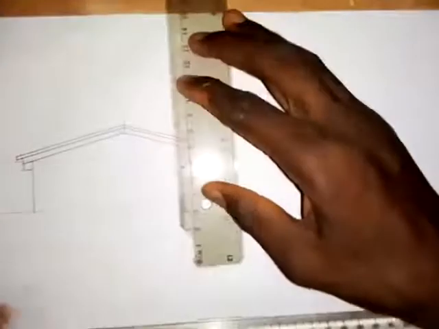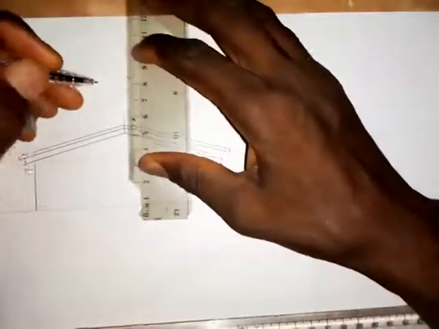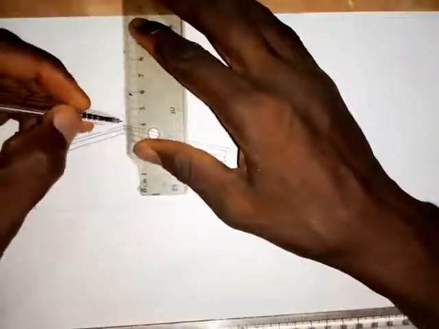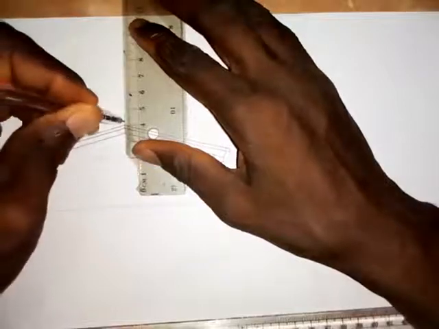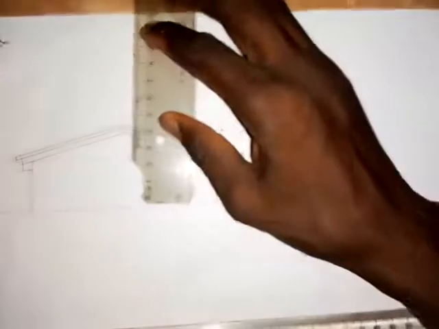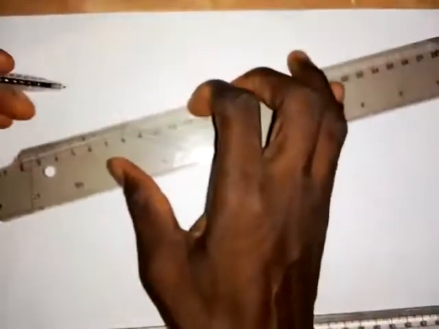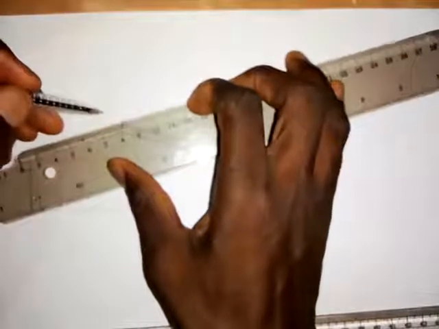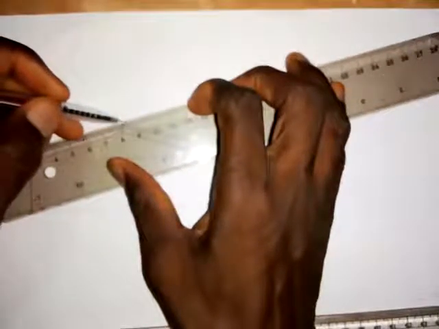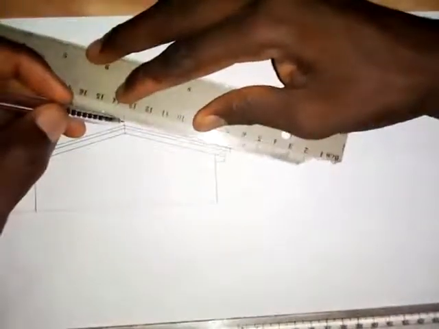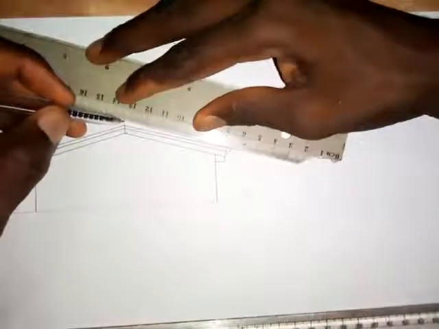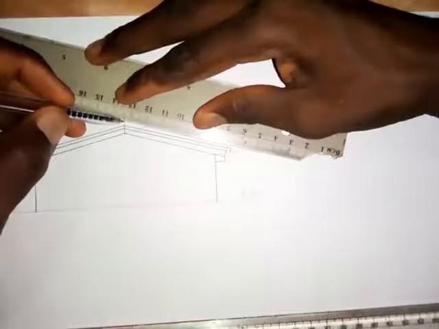So what we need to do is that we come here and take a measurement. Let's take like 2 millimeters, and also try as much as possible to make it equal.